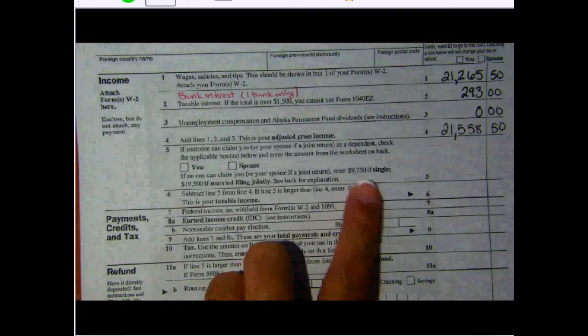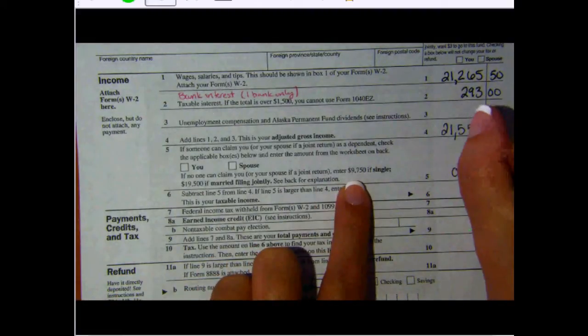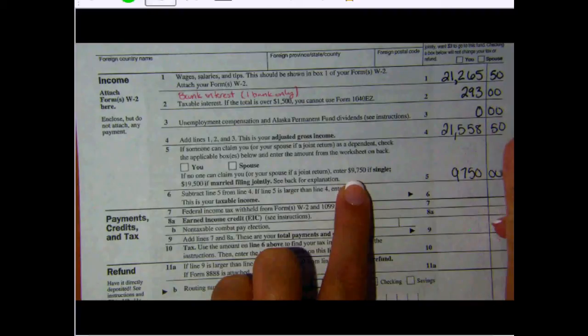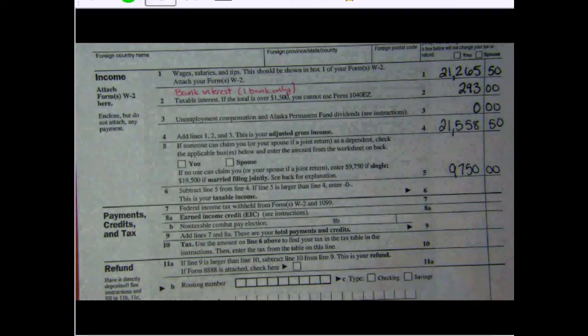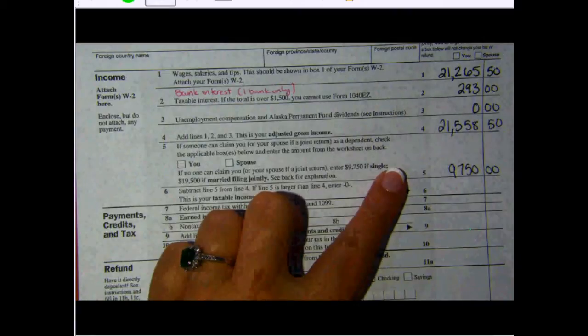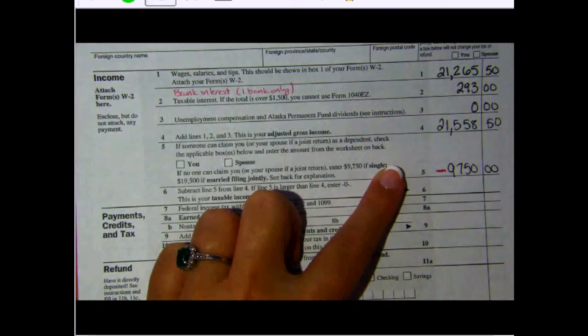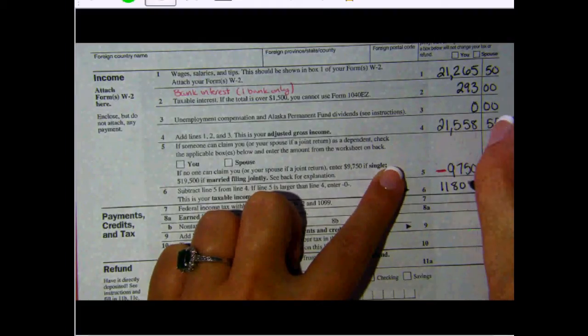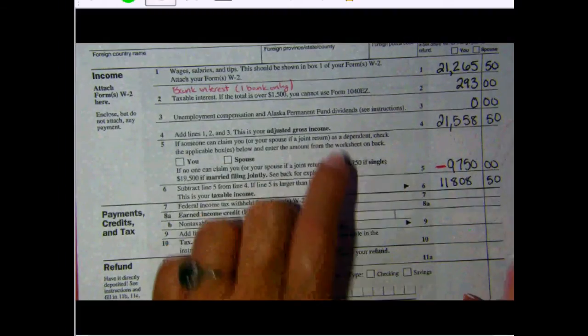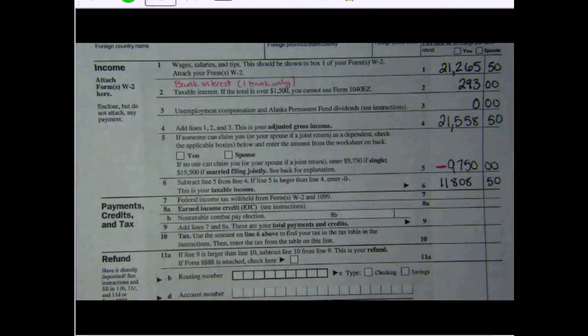We're going to pretend your parents don't claim you. So if no one can claim us and we're single, we're entering 9,750. But we're not pretending you. We're using Lori. Lori doesn't get claimed. This amount gets subtracted, so minus 9,750. And that's her taxable income.